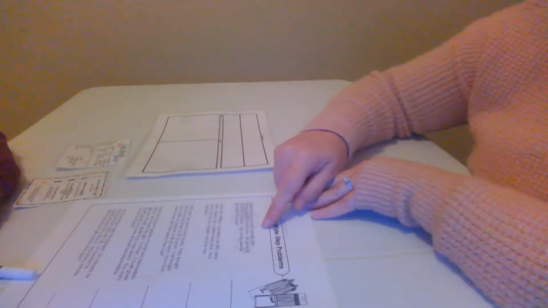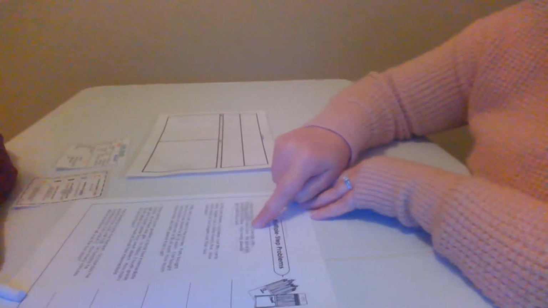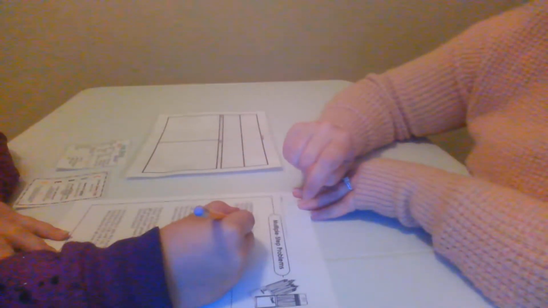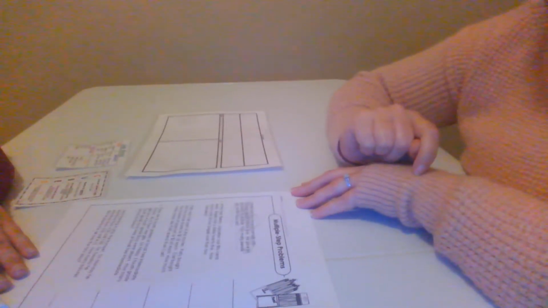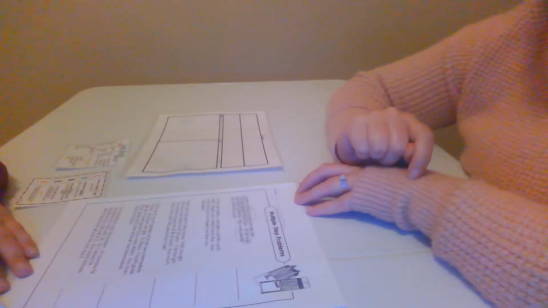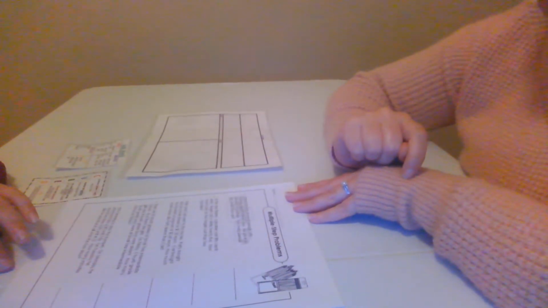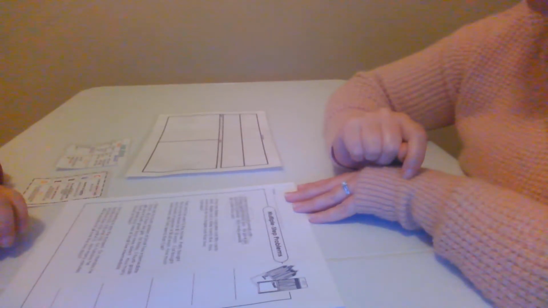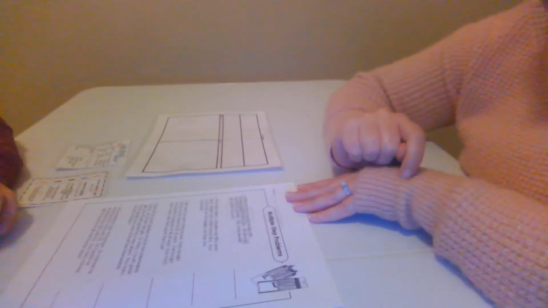It says he has 2 boxes of pencils with 14 pencils in each box. All right. Is that all of the math action words you see? Yes, ma'am. Okay. So what's your next letter then? E. Evaluate and eliminate. Do you see any extra information in this problem?